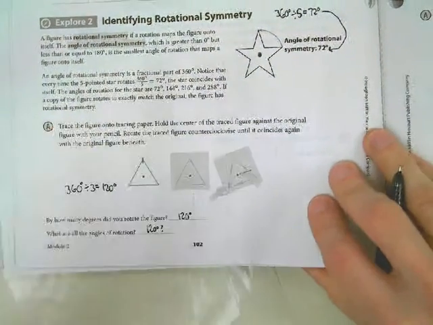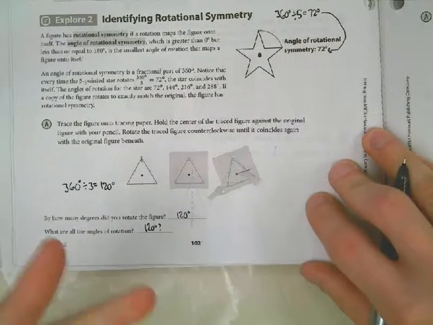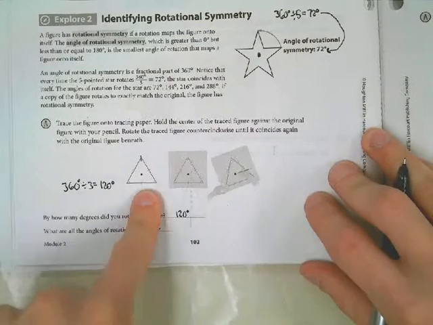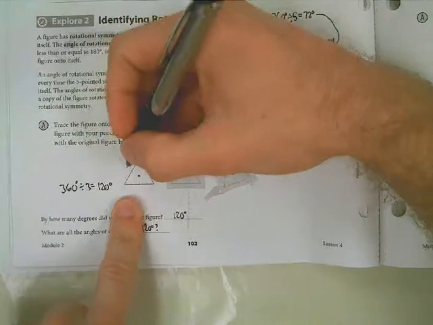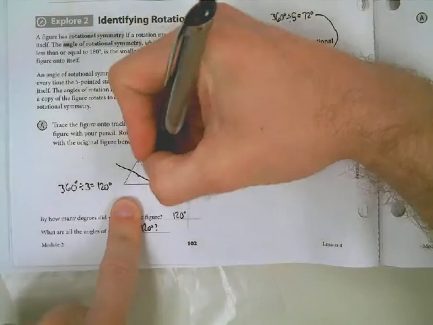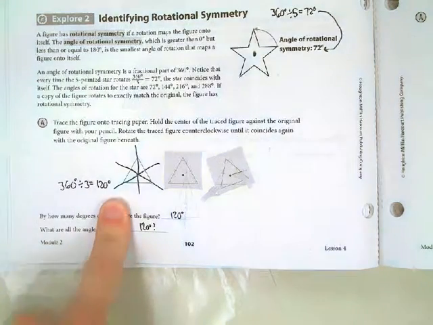Real quick though, I want to show you. Okay, you said all triangles only have one line of symmetry. How many lines of symmetry does this triangle have? 3. It's got 3. Yeah, but how? Because I only see one down the middle. 1, 2, 3. You see them? No, not the last one you just drew, because that point would go. Let me show you.